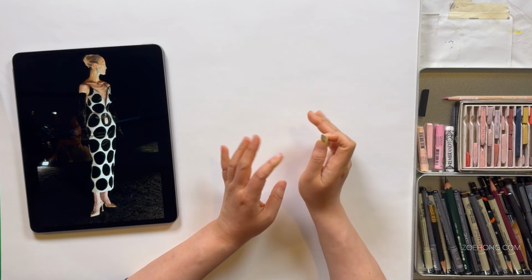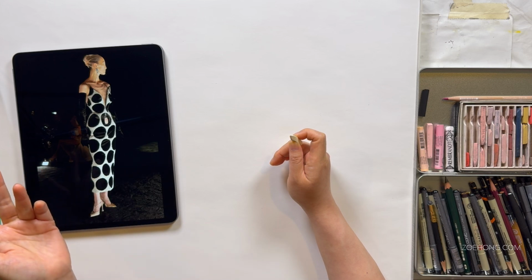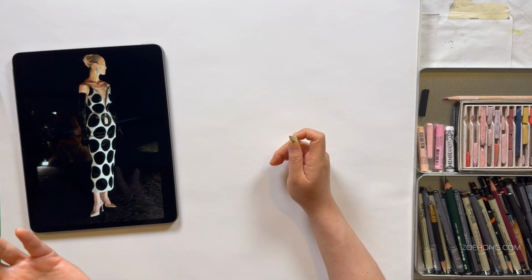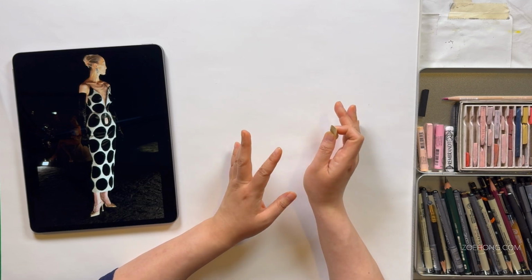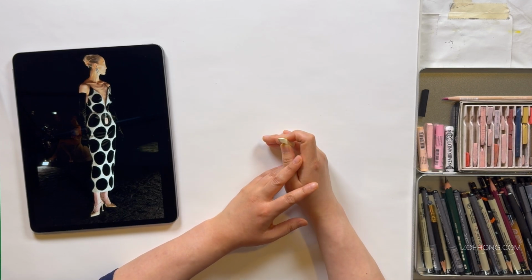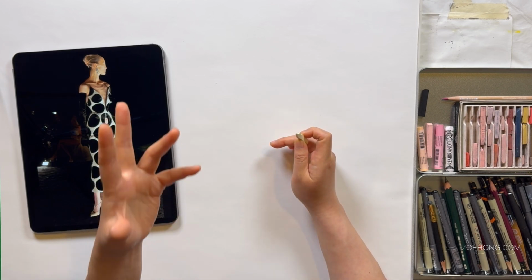Hey, party people, let's draw some haute couture. The shows were this past week. You should go check them out on the internet. Beautiful photos are everywhere. And today I want to draw some haute couture with you, and I want to talk about a few things that I think about when drawing haute couture.